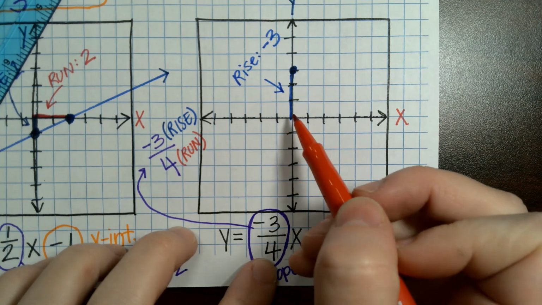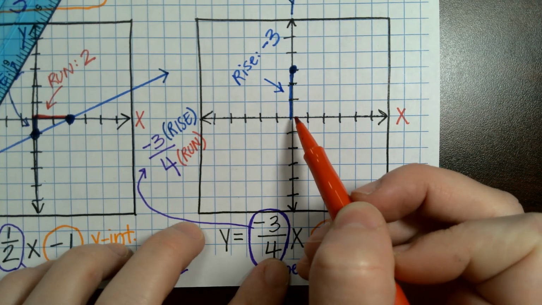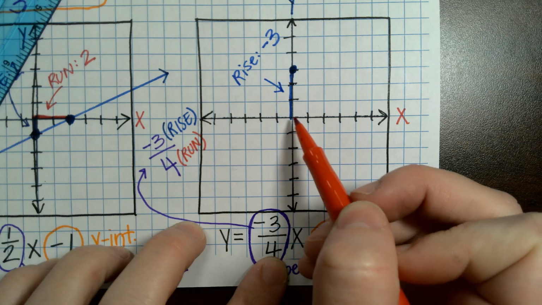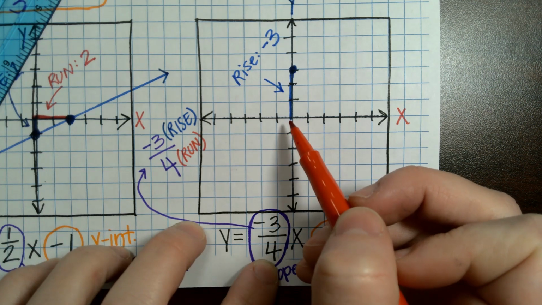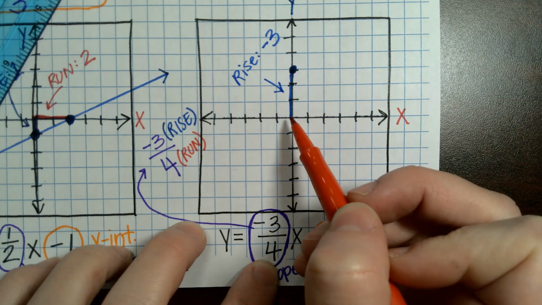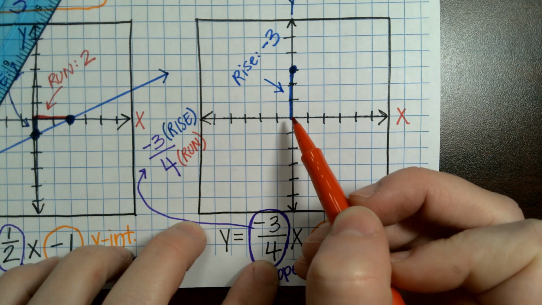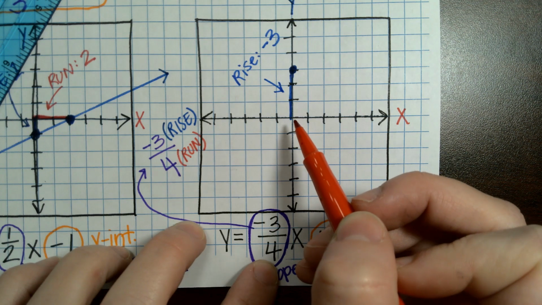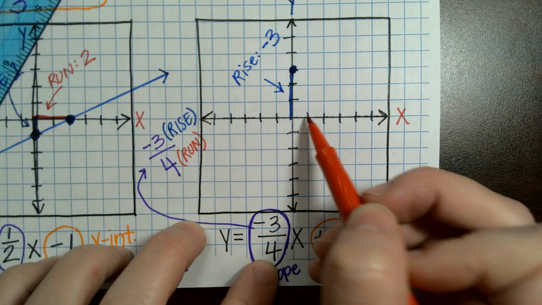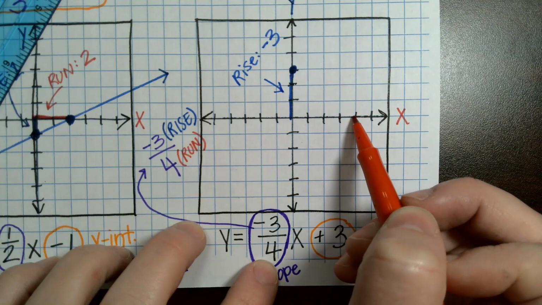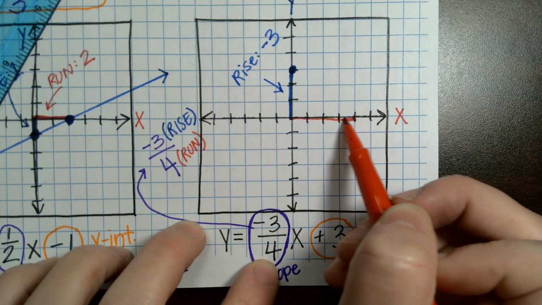And for my run, remember you start just where you left off on the rise, which is right here at the point 0 on the x and 0 on the y. And we're going to go over how many? 4. So I'll count 1, 2, 3, 4. There's my run.